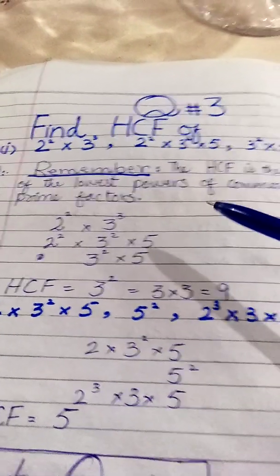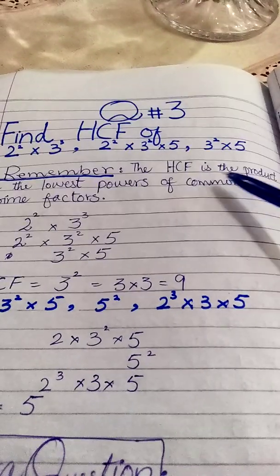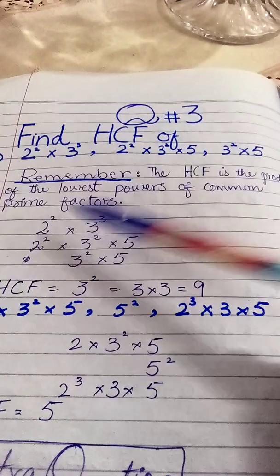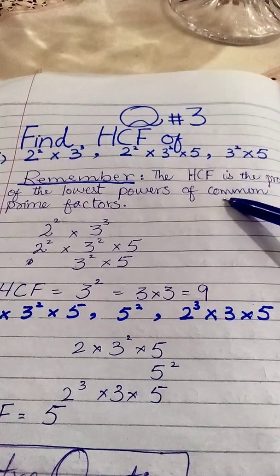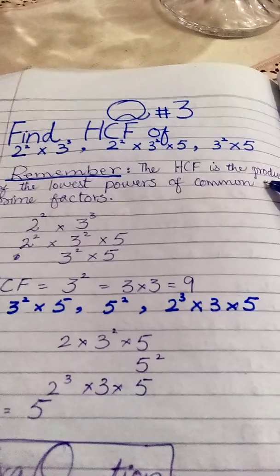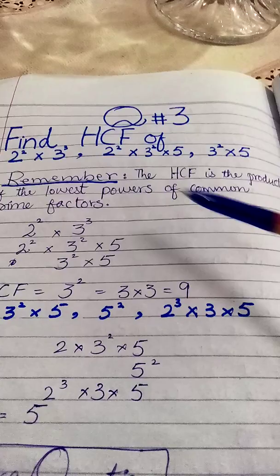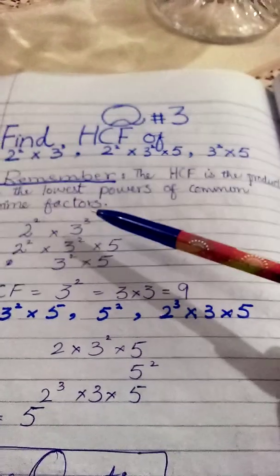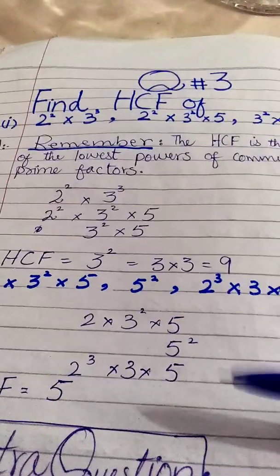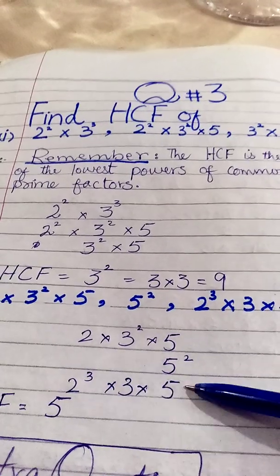Now again we will recall the definition of HCF. The HCF is the product of lowest powers of common prime factors. First of all we will find the common prime factors, then the lowest powers, and then the product, which means we will multiply the lowest powers of common prime factors. So first of all we have to find the common prime factors, which must be common in all the 3 pairs.